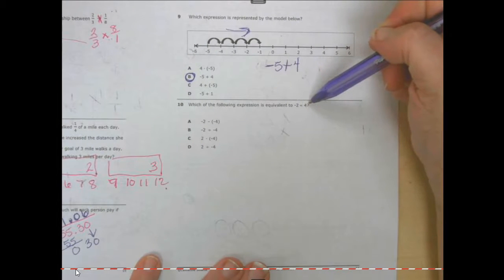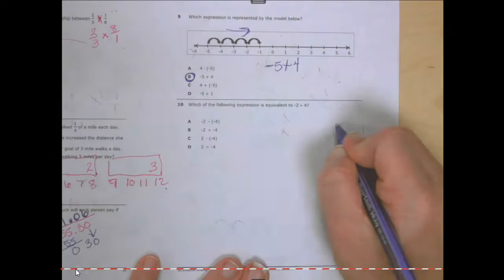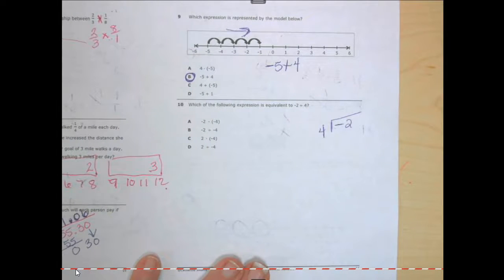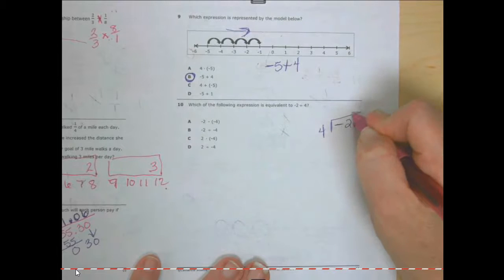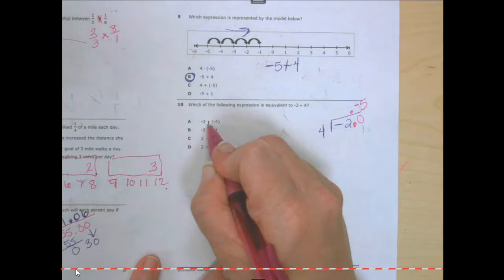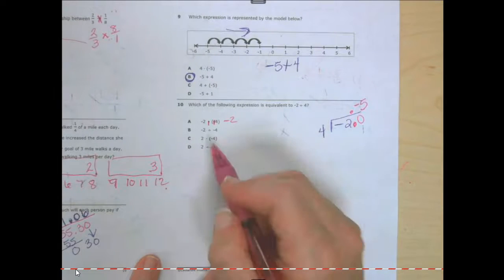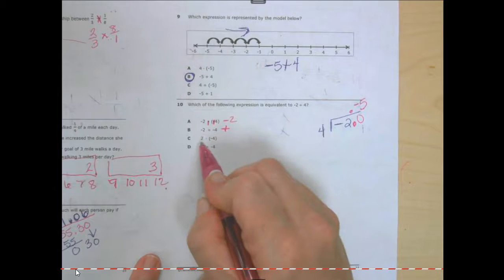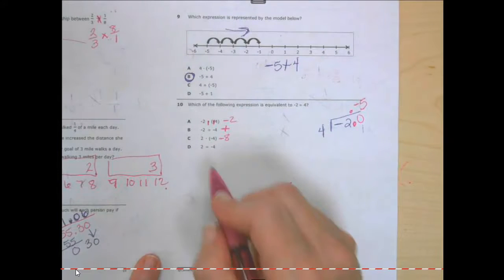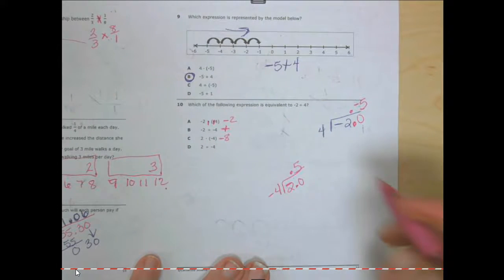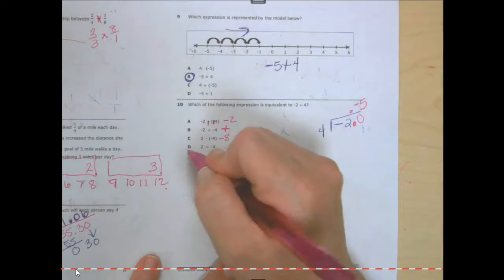Which of the following expressions is equivalent to -2 divided by 4? When I do -2 divided by 4, add a 0, bring it up, I get decimal -5. When I subtract these two, change the sign, I get -2. -2 divided by -2, I'm going to get a positive number. -2 times -4, I'm going to get -8. 2 divided by -4, I get -5. So my answer is D.